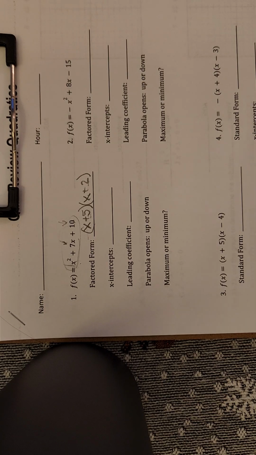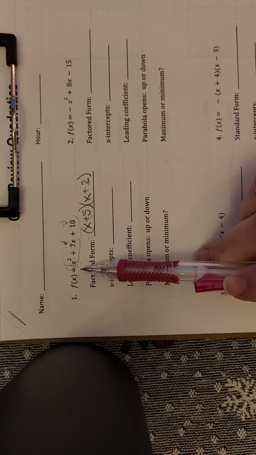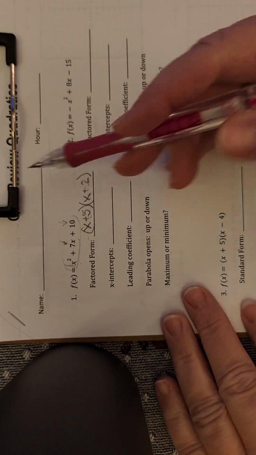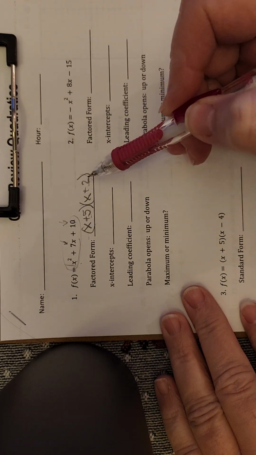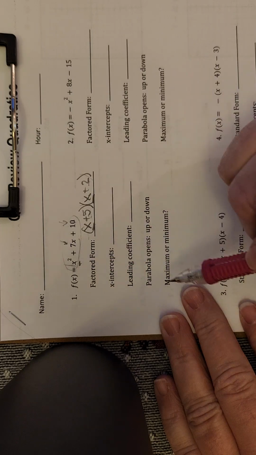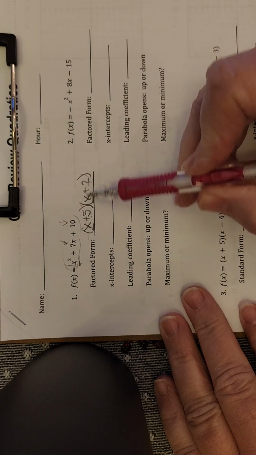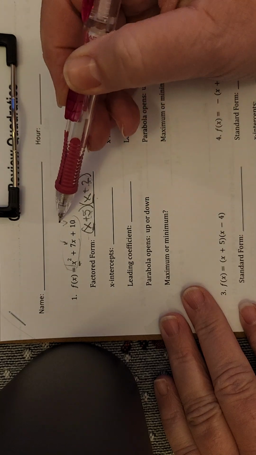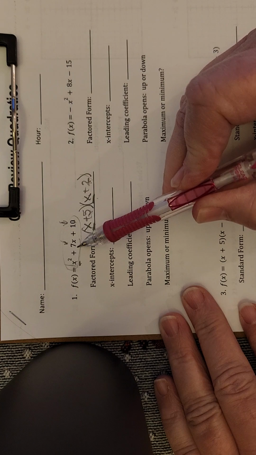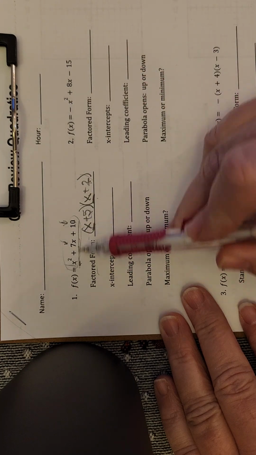Quadratic review. This first one, they want you to put it into quadratic or factored form from the quadratic standard form. And so I went straight to the two binomials, knowing that this first spot times this first spot is going to give me the x squared. So x times x gives me x squared. And that these back two, when I multiply them together, gives me 10. And when I add them together, it gives me 7. So x plus 5 times x plus 2 is the factored form of this same equation.